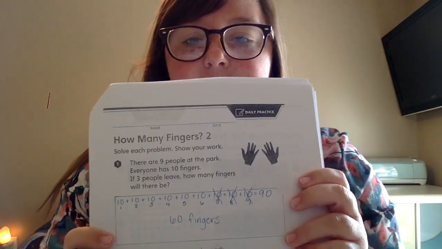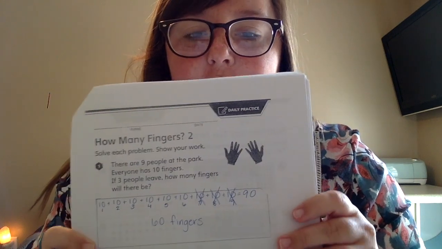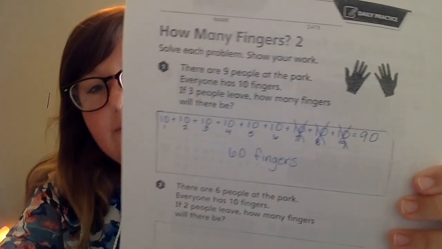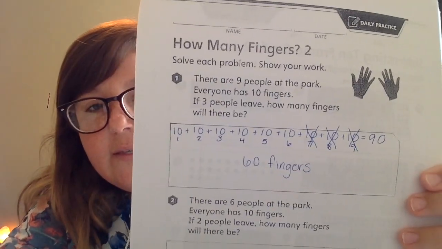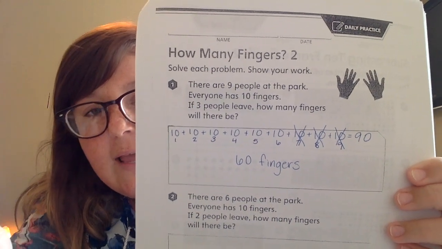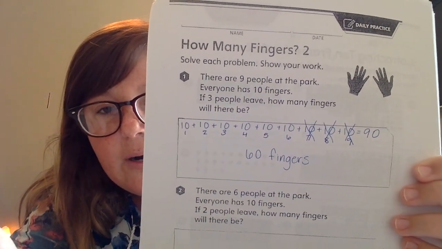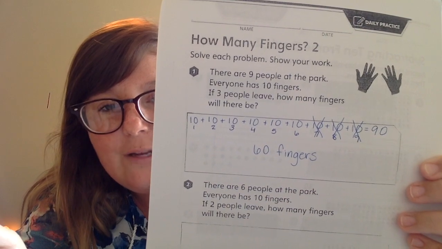Now on your last page, this one says, how many fingers 2? So on this one, it says, if there are 9 people at the park, everyone has 10 fingers.